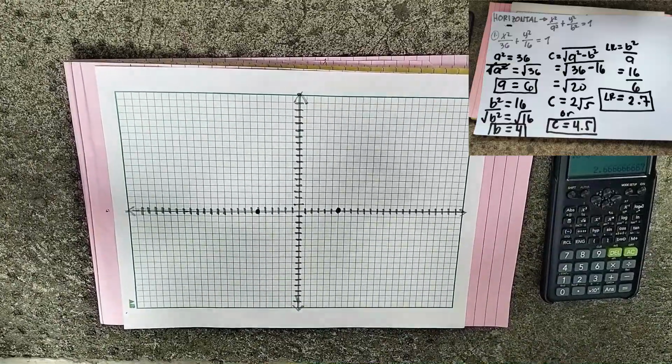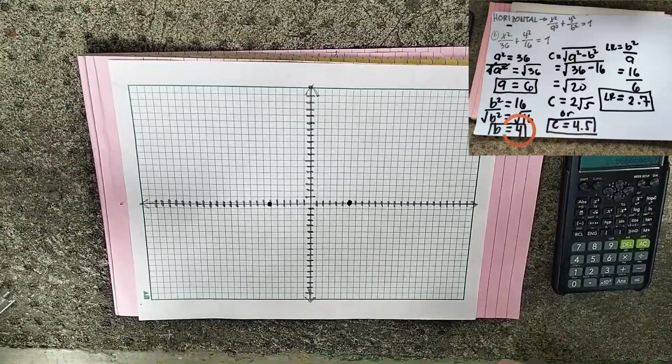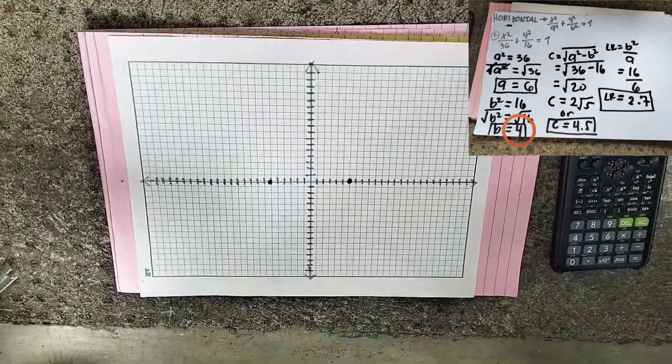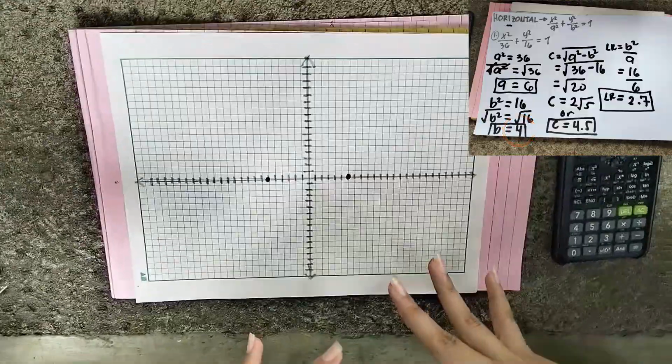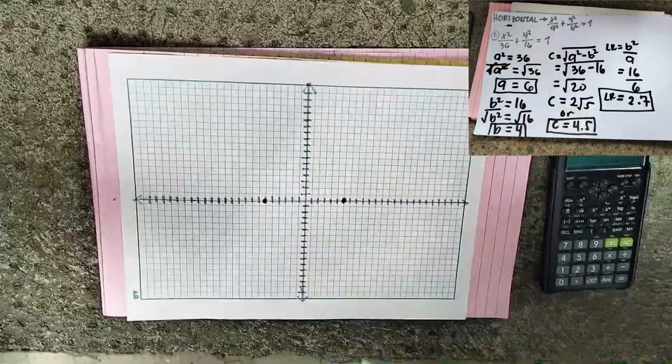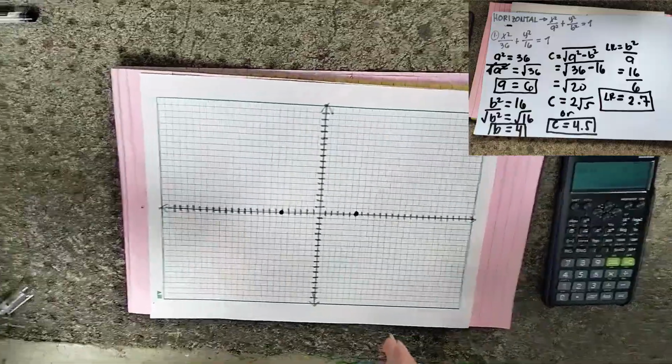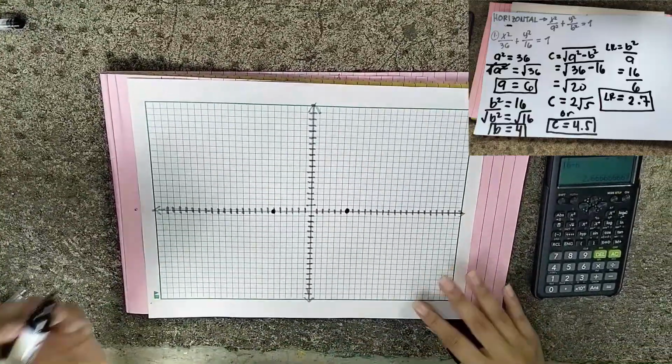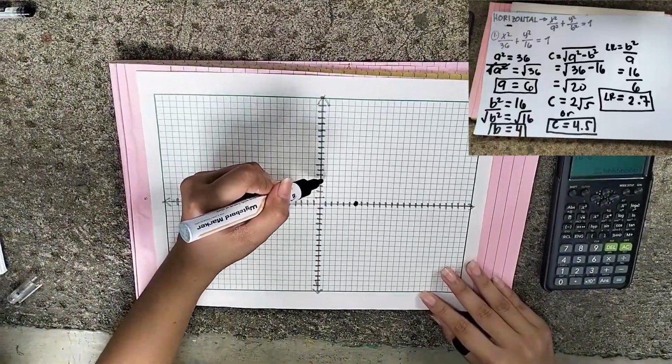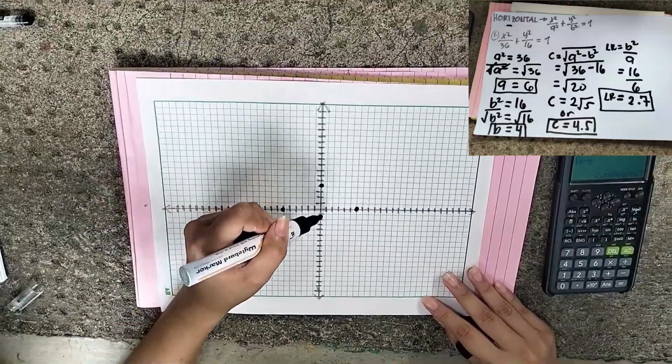Now, next that we're going to plot is our co-vertex, which, since we use the horizontal for our vertex, now our co-vertex will be on the y-axis. So that will be 4. 4 up and 4 down.